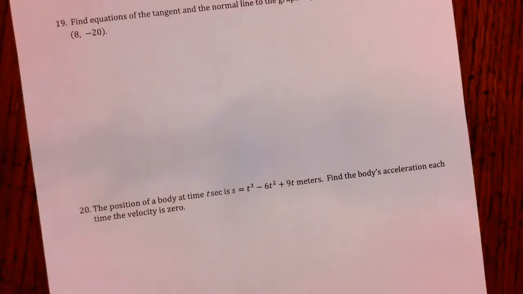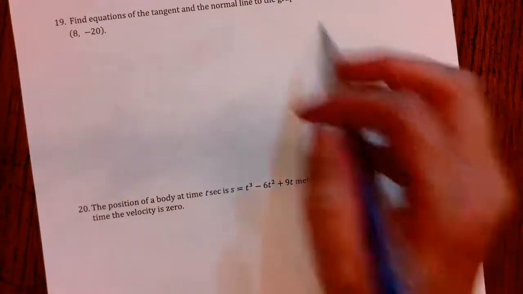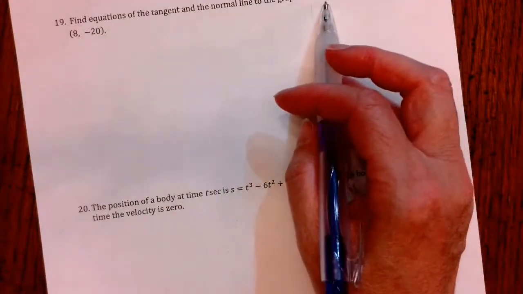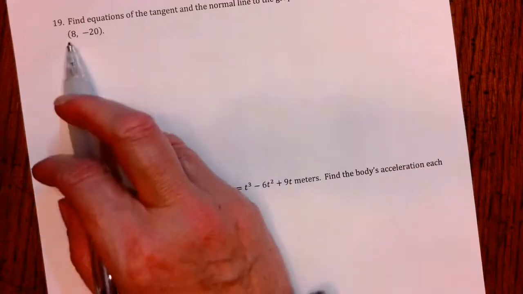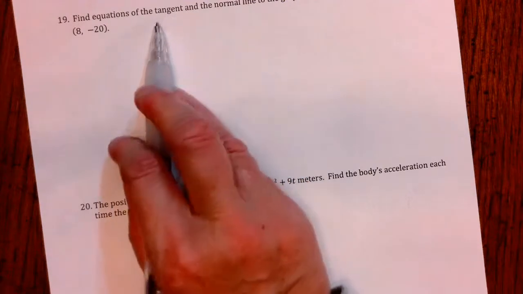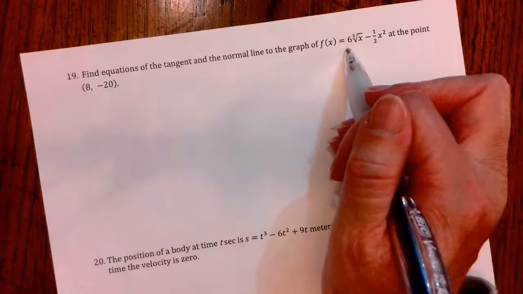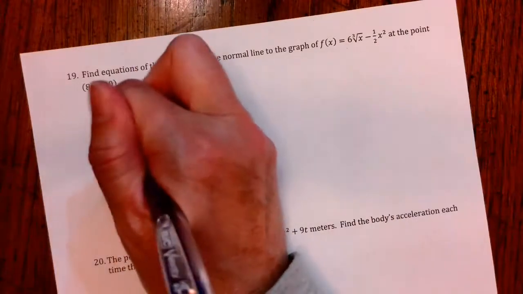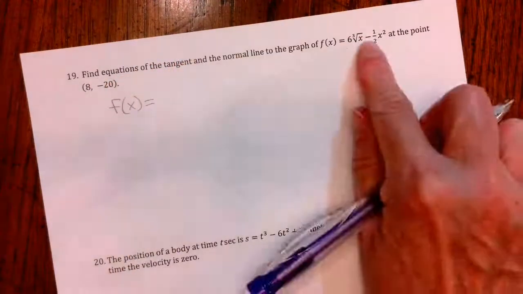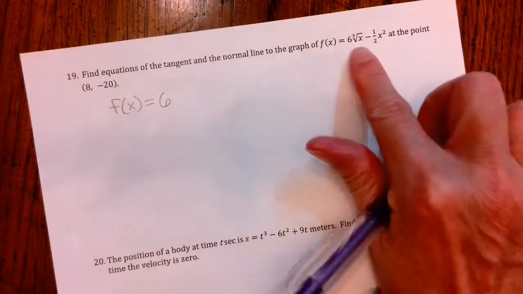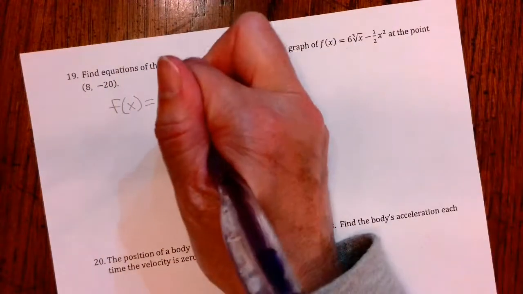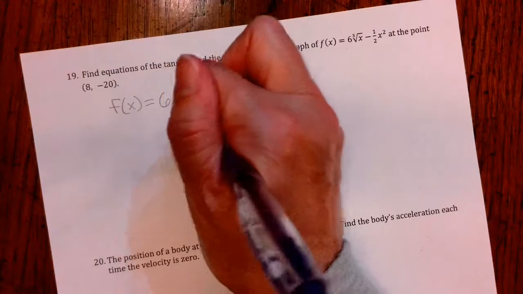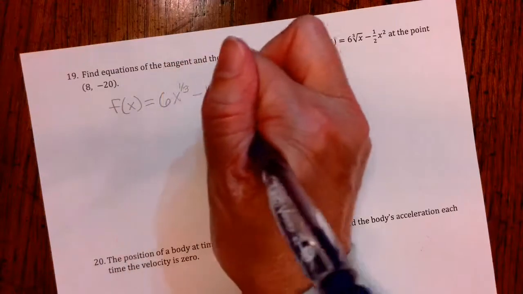Page 3, finding the equation of the tangent and the normal line to this particular function. And we're going at 8, -20. Tangent line, matching slope, and having the same point. I'm going to take f of x, and I'm going to rewrite it so it's easier to apply the power rule. 6x to the 1/3 minus 1/2 x squared.